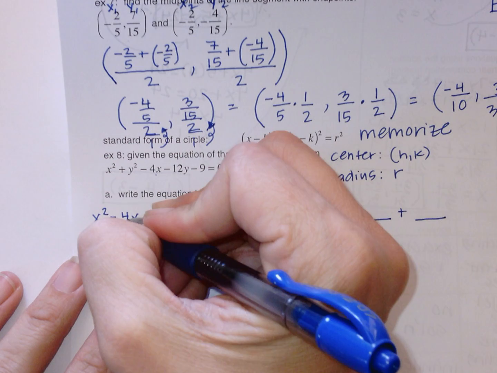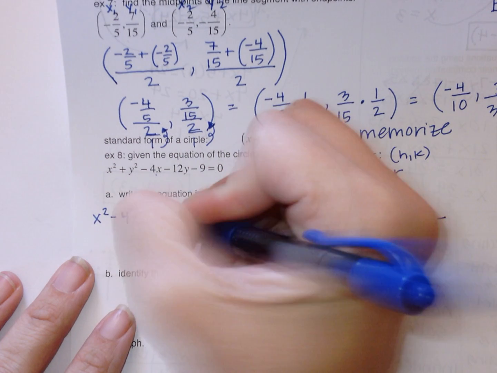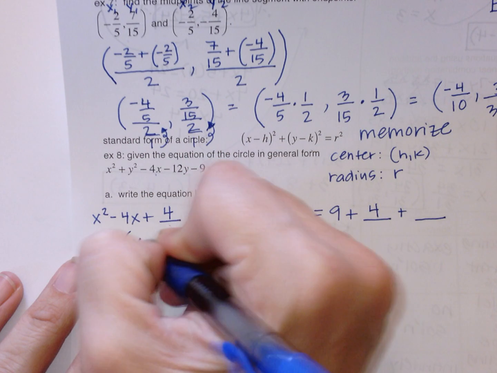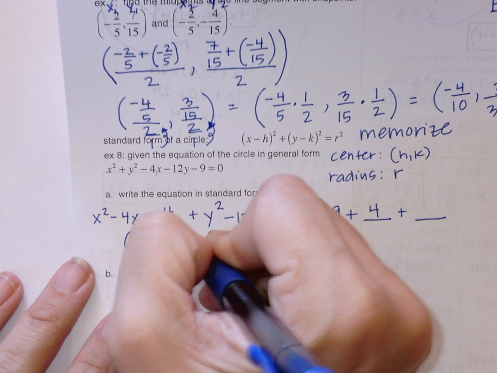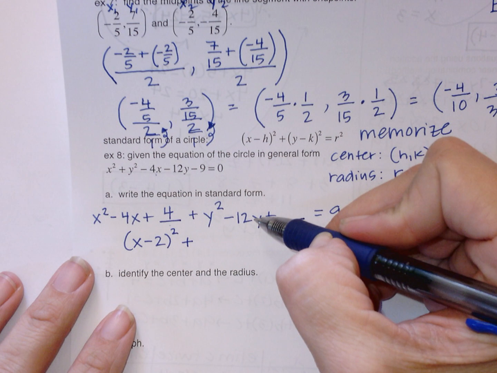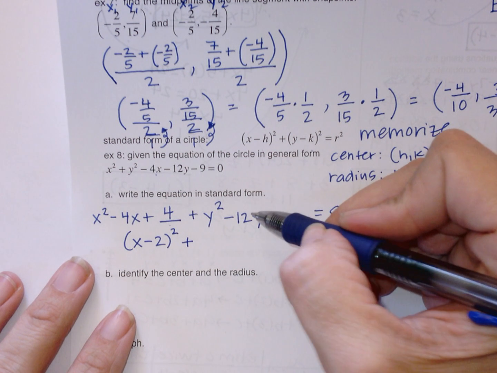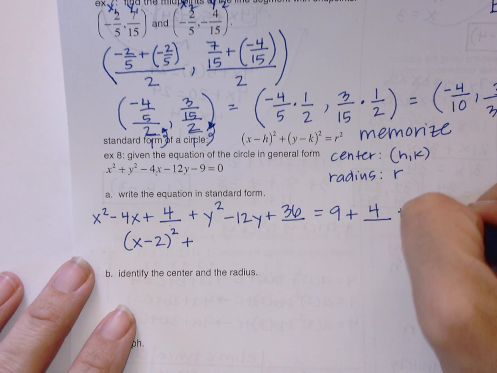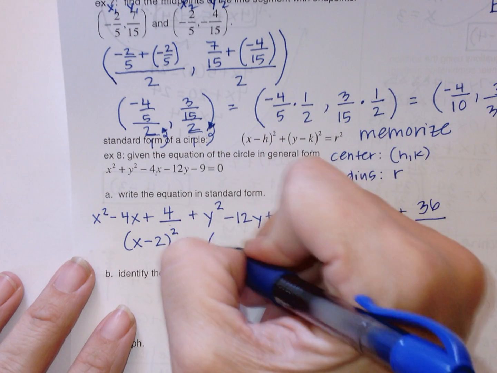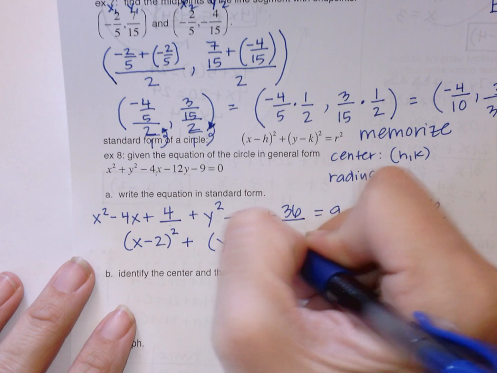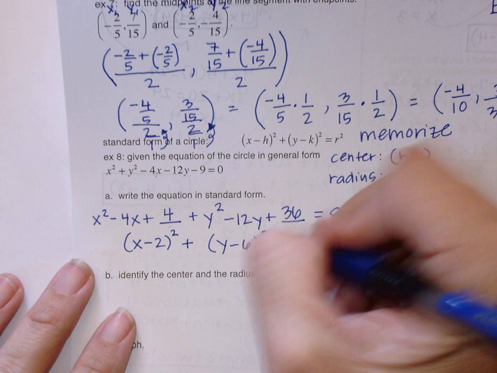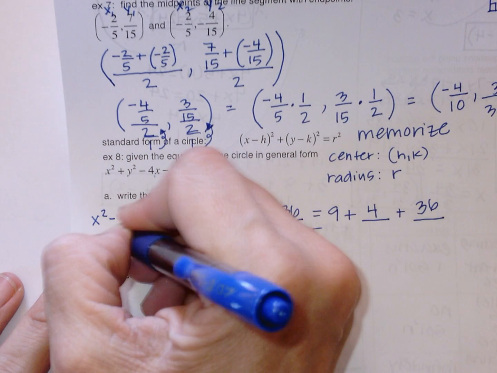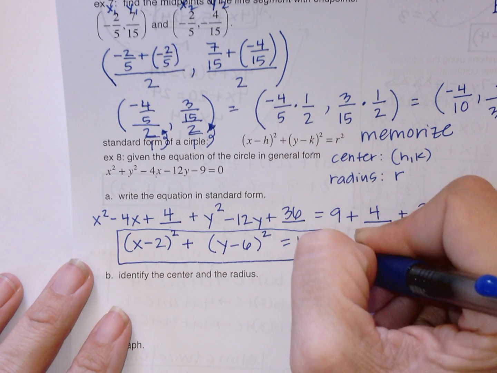So then we complete the square. Half of negative 4 is negative 2, squared is 4. What I add to one side, I add to the other. So that's x minus 2 squared, plus half of negative 12 is negative 6, and negative 6 squared is 36. So I'm going to add that to both sides, which is going to give me y minus 6 squared. And when I add all those numbers up, I get 49. So this right here is my standard form of my circle.